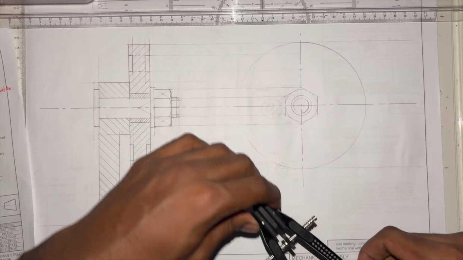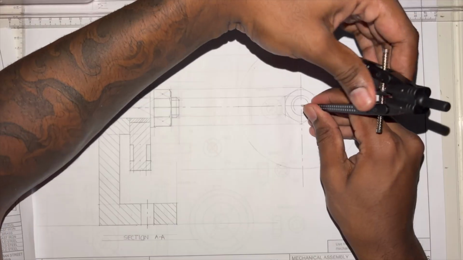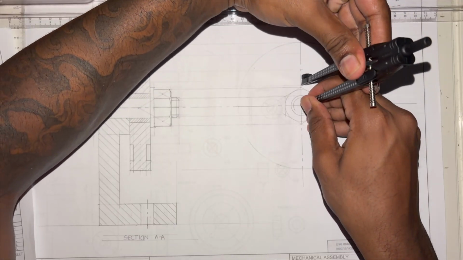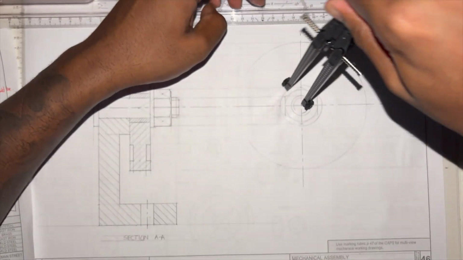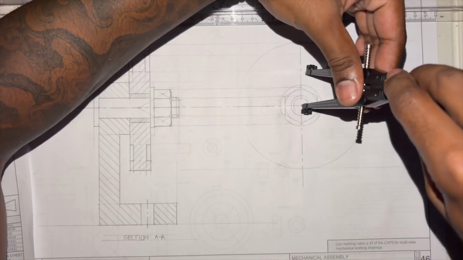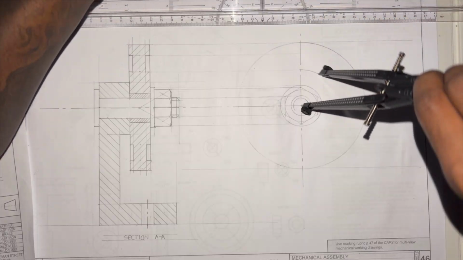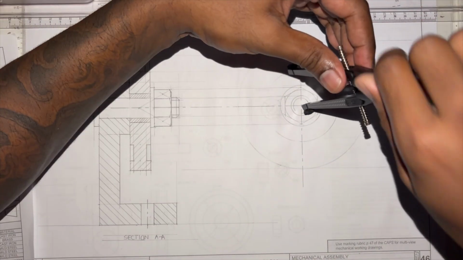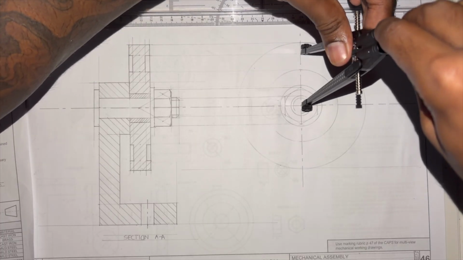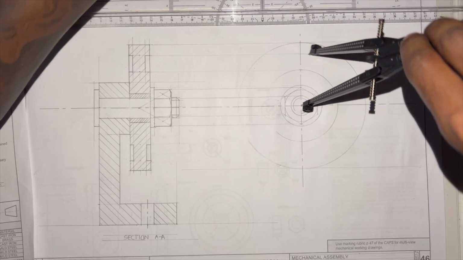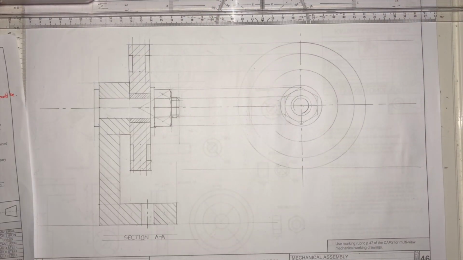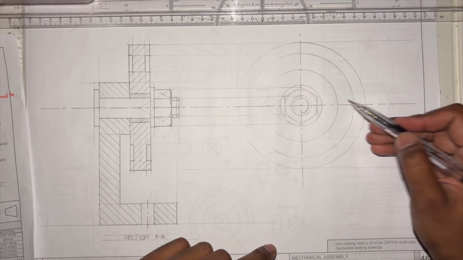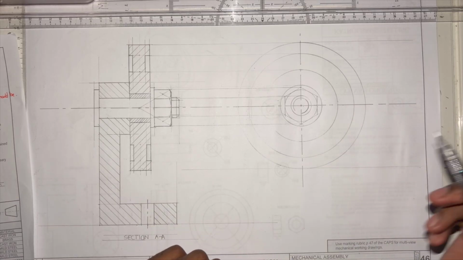It's quite a few circles to draw. Make sure you have a compass and it's sharp. Washer, pulley, recess in pulley, pulley.